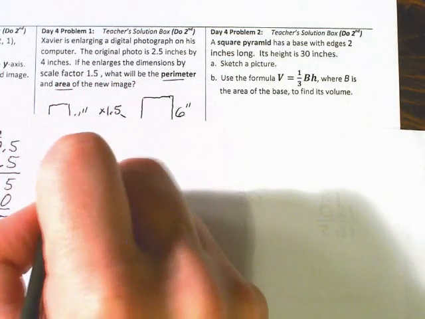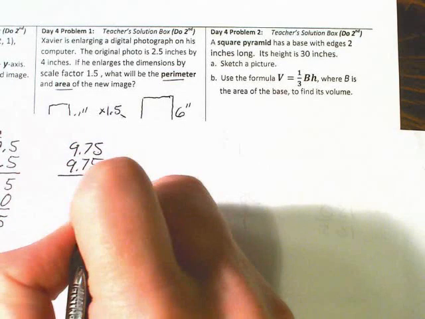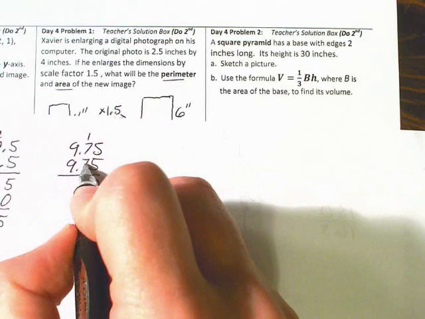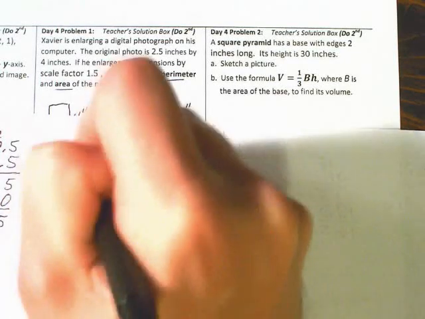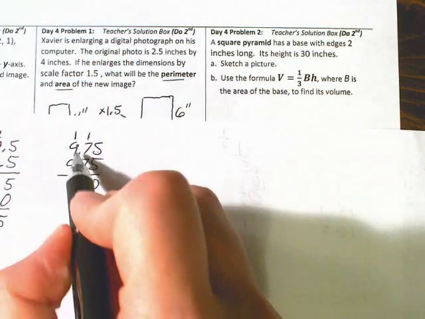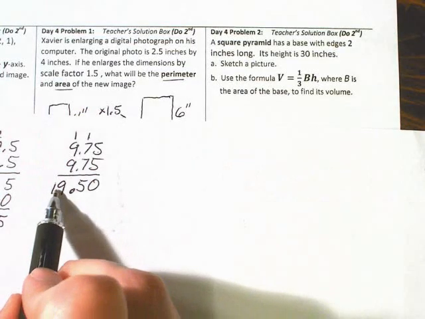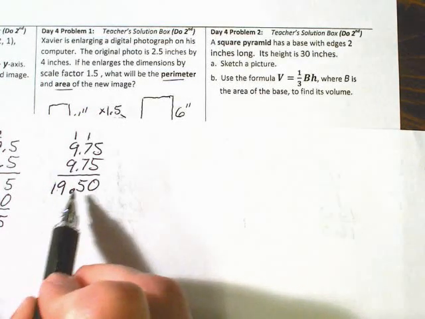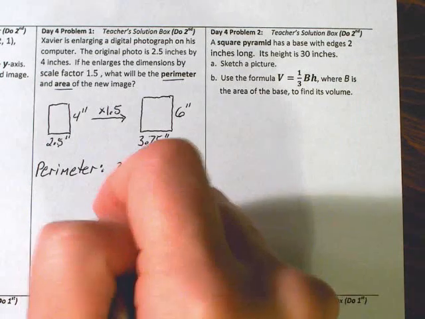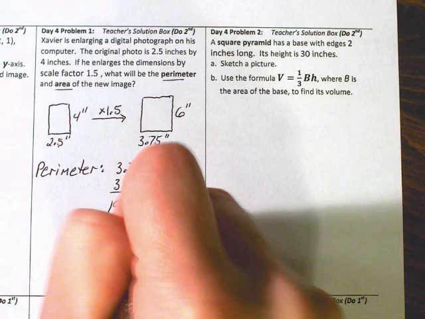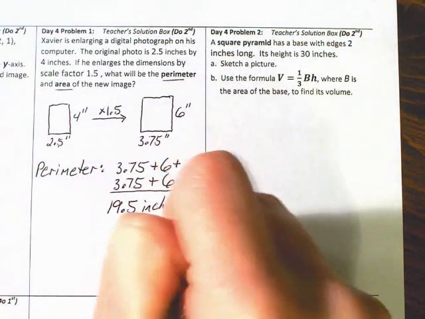9.75 and 9.75. Okay. 5 plus 5 is 10, carry 1. 7 and 7 is 14, plus 1 is 15. The dots come straight below. Carry the 1 from the 15. 9 plus 9 is 18, plus 1 is 19. So 19.50 or 19.5. So the perimeter of this new photograph is 19.5 inches.